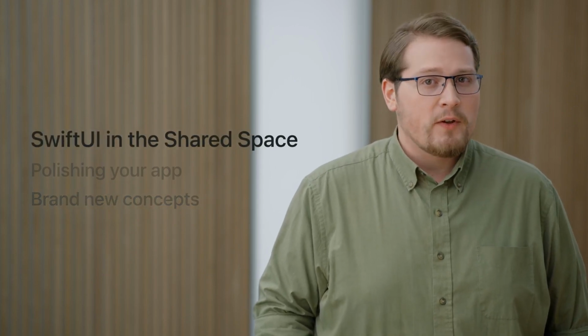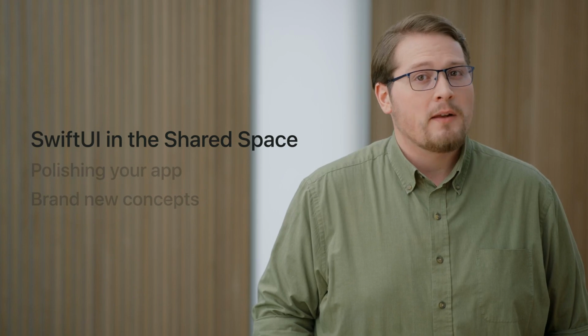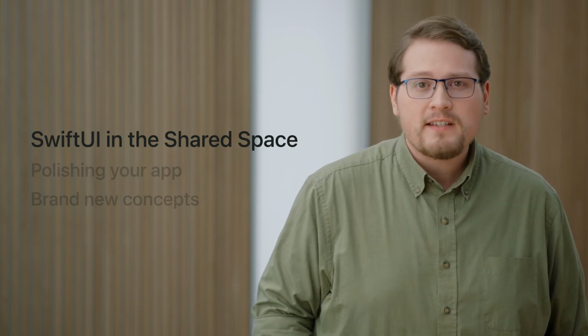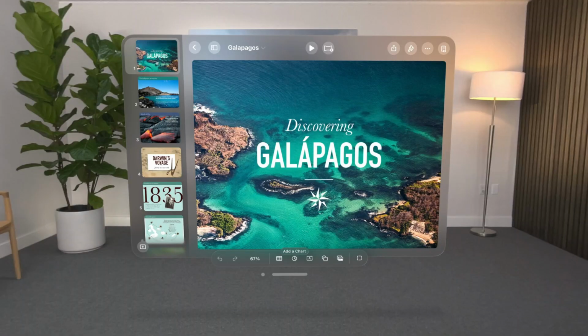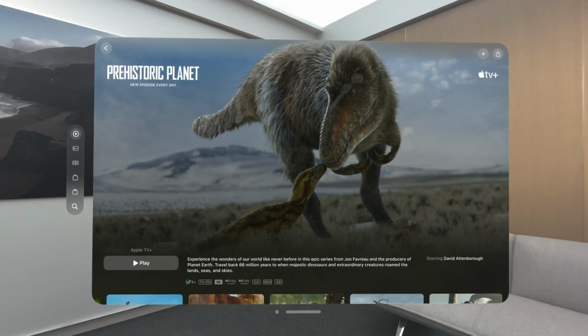This platform was built from the ground up with SwiftUI in mind. In fact, most of the system applications are written with SwiftUI. Like Keynote, Freeform, and TV, which all bring their familiar interfaces right into your surroundings. Even though these apps look similar to their iPad counterparts, they take full advantage of the new design language and interaction methods on this platform. Let's explore how you can do the same with your apps by updating an iPad app together.